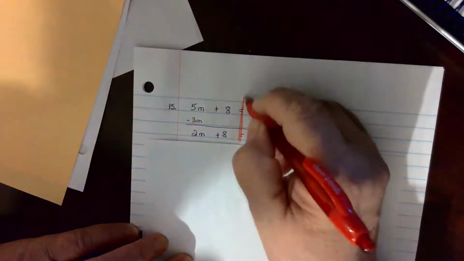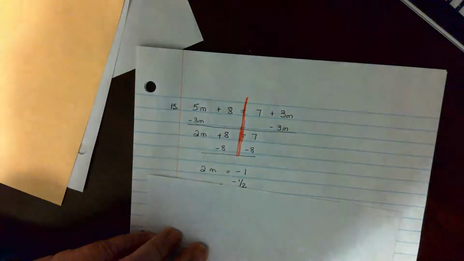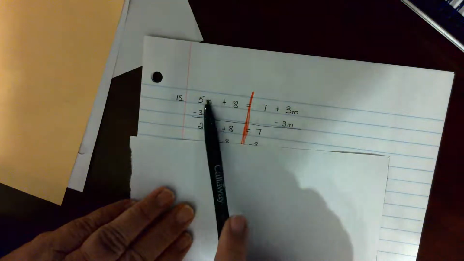One of the things that some of you struggled with in previous courses was remembering that this equal sign is like a barrier. Things don't cross over this equal sign unless you do something to make that happen. And so you can't just move numbers across. You've got to undo something. So the only way I can get this 3m over here is to undo that by subtracting the 3m. And so that's where I am right now.